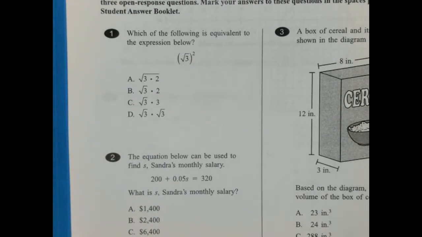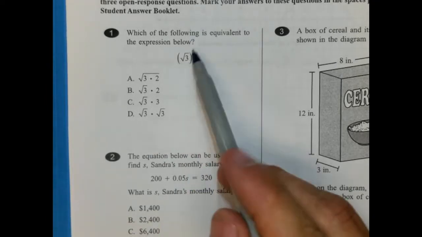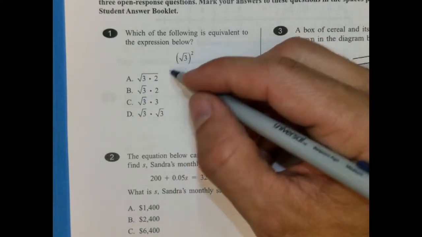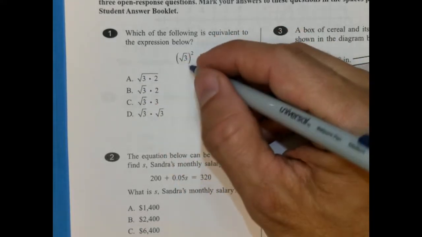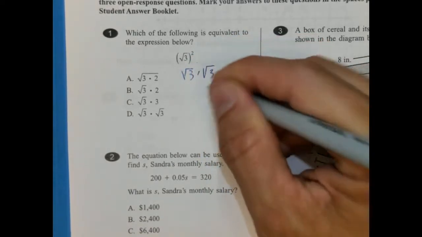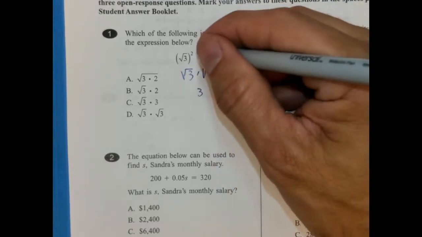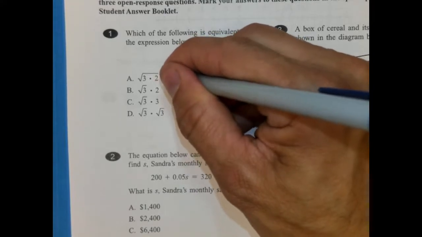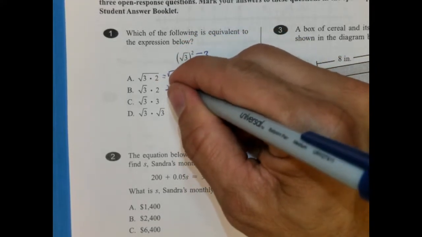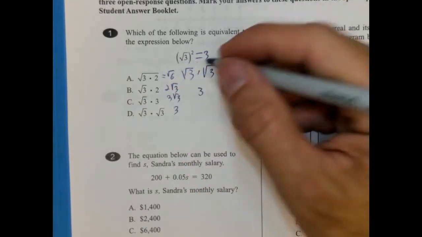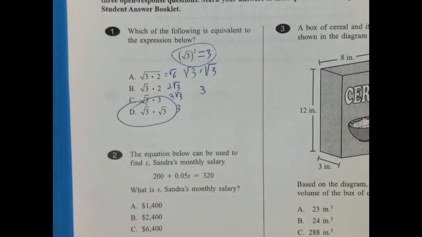Number one says, which of the following is equivalent to the expression below? We have the square root of 3 squared. Only one of these is correct. This would be standard form, and this is actually equal to 3. So if you want to check these, you want to see which of these is equal to 3. Well, this is radical 6, this is 2 radical 3, this is 3 radical 3, and this is 3. So it'd be D.